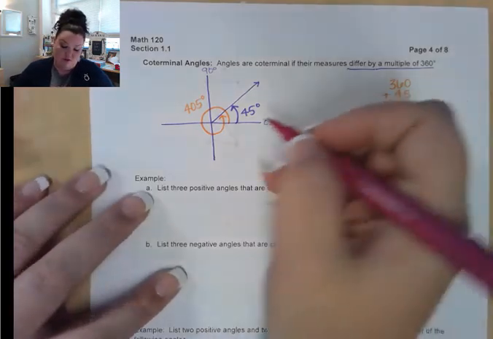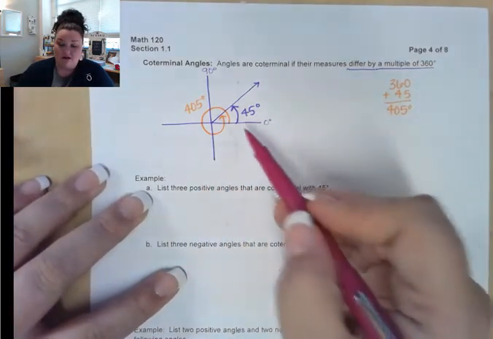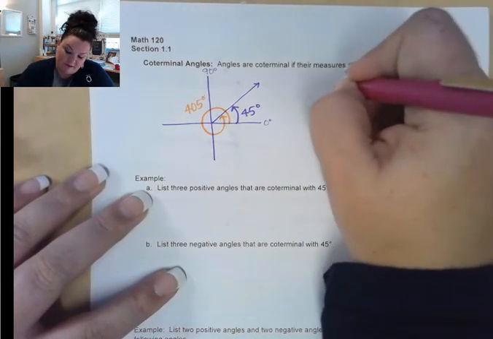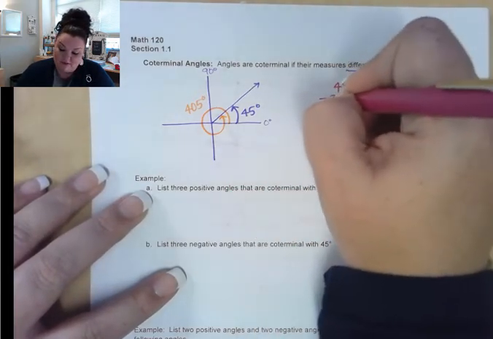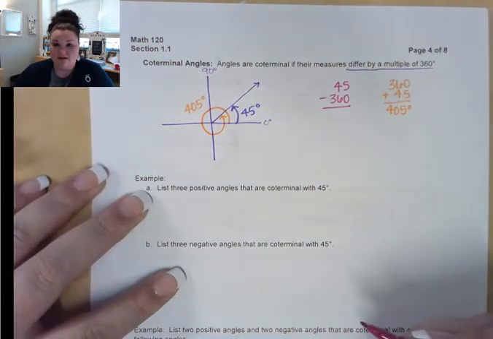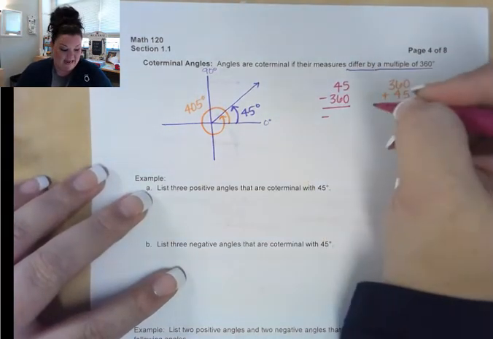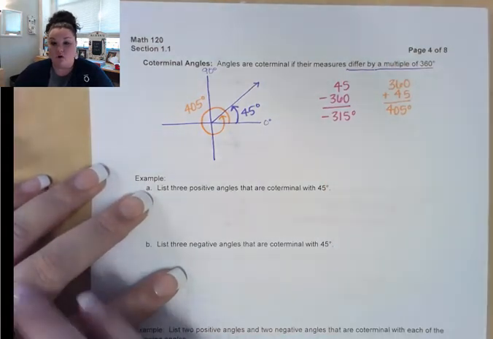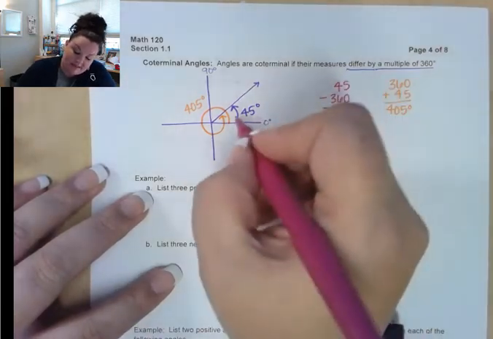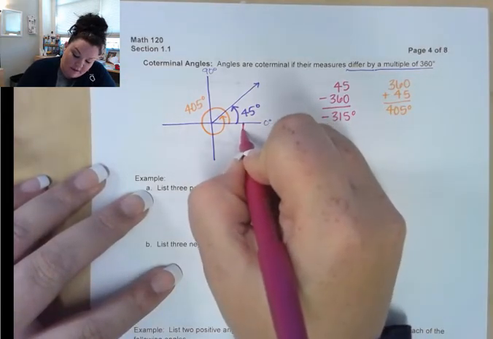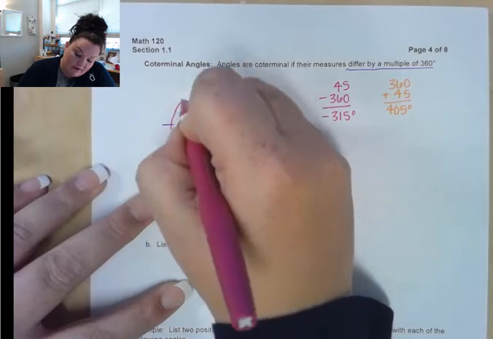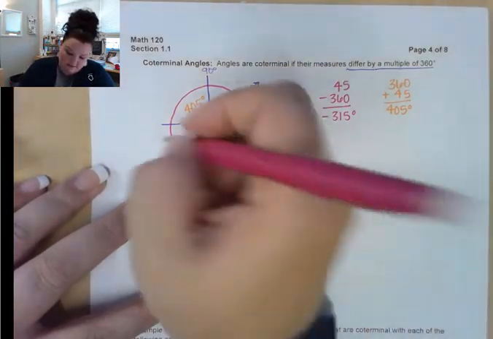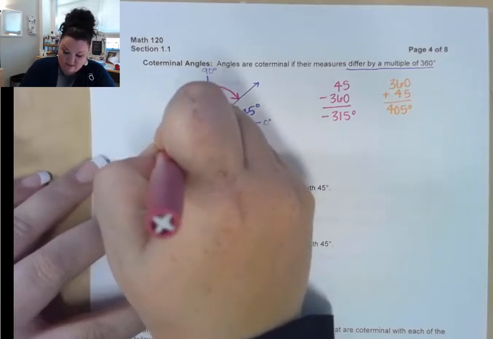We could go in the other direction: 45 minus 360 leaves me with negative 315 degrees. Visually, that would be starting here and going all the way around and ending at that same ray. So this is negative 315 degrees.